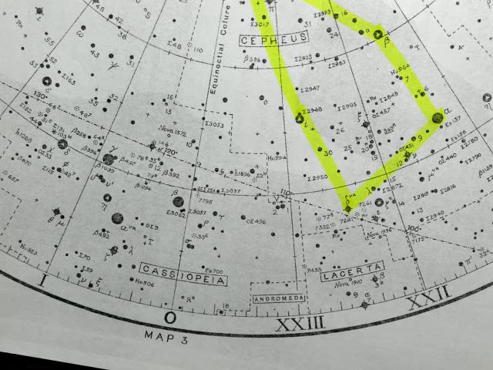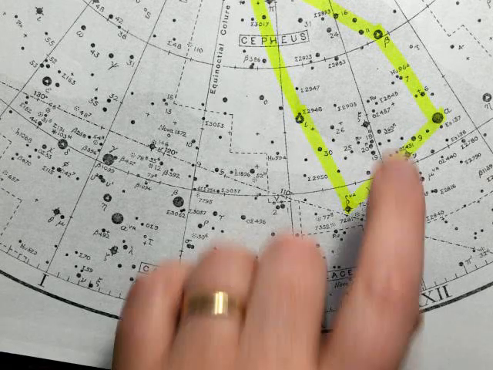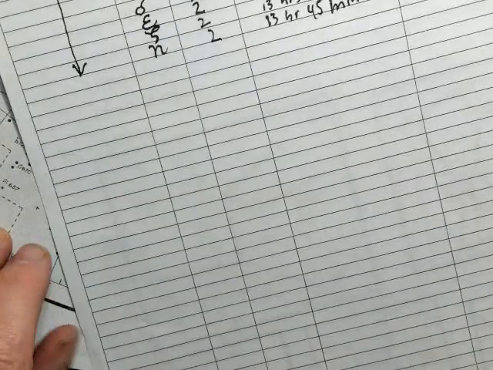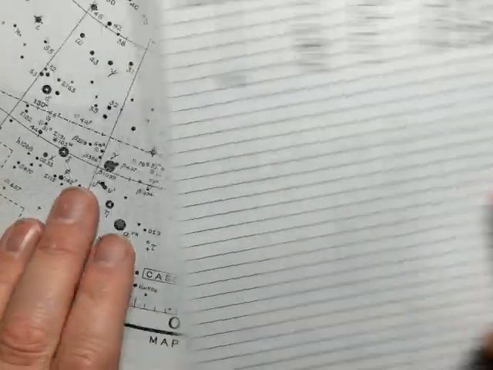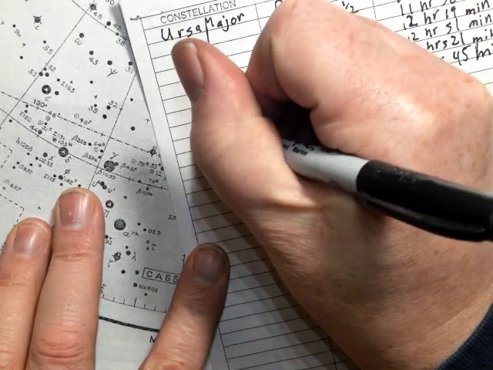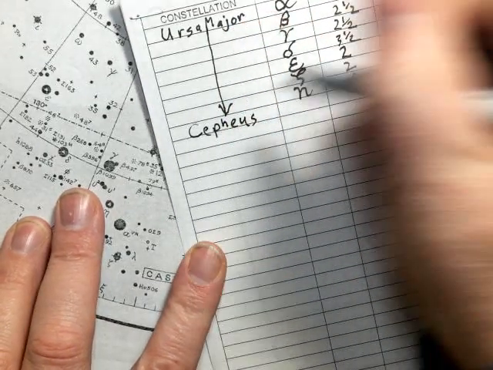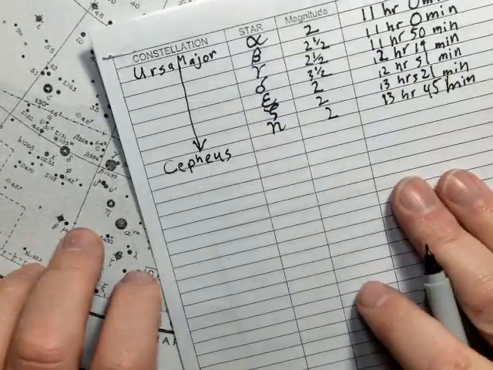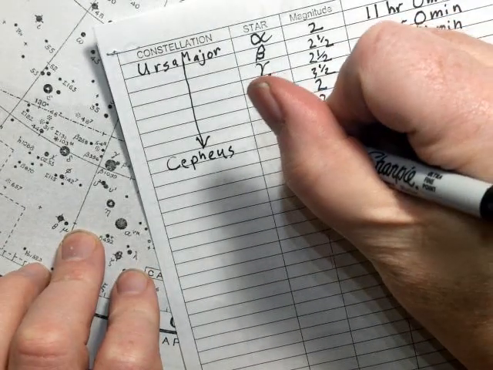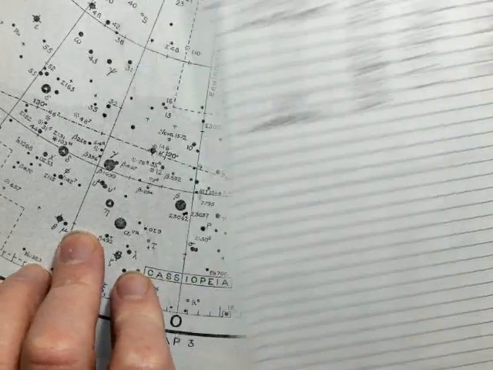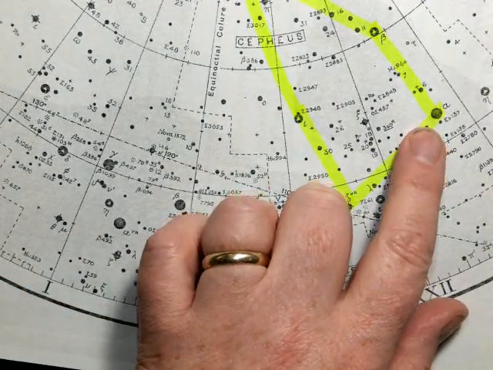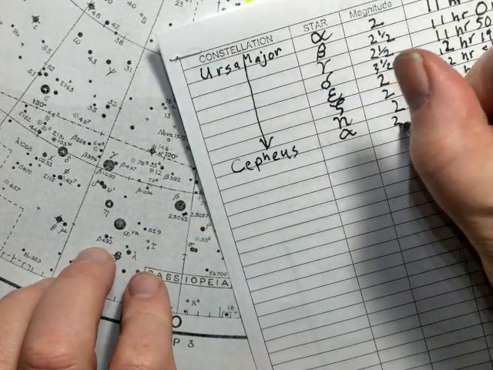So you can do these in any particular order. I like starting with alpha whenever possible, just because that's the brightest star. So this is going to be Cepheus, and starting with alpha, the fancy looking A, its size looks to be about a 2.5.